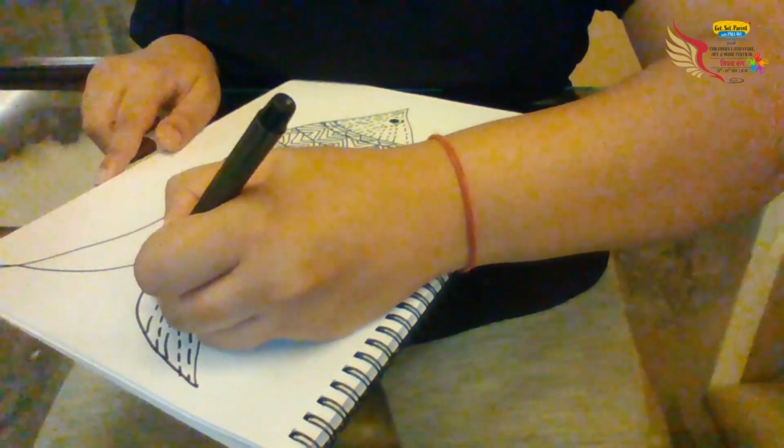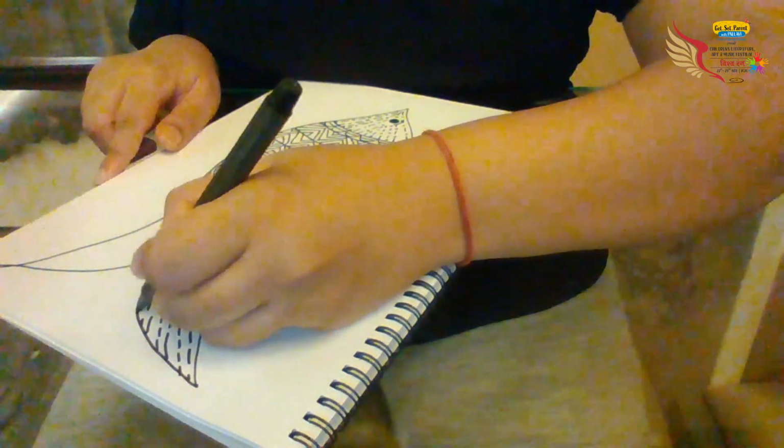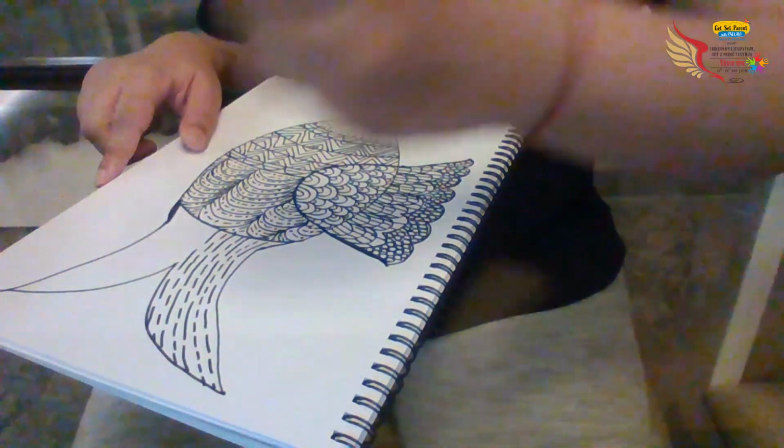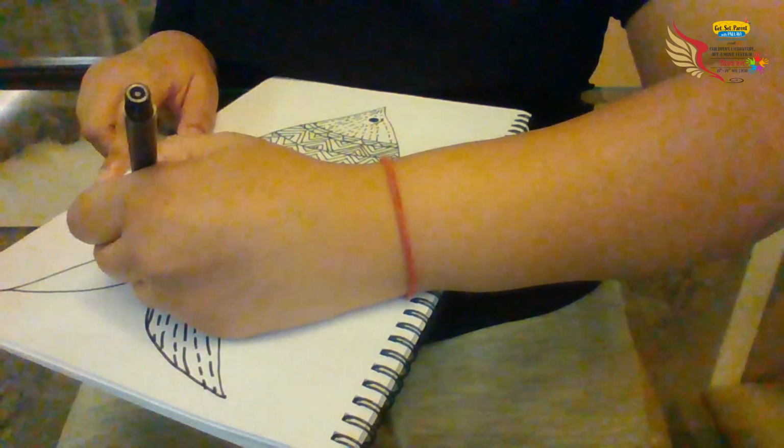So just rows of lines. Okay. Similarly, this side.